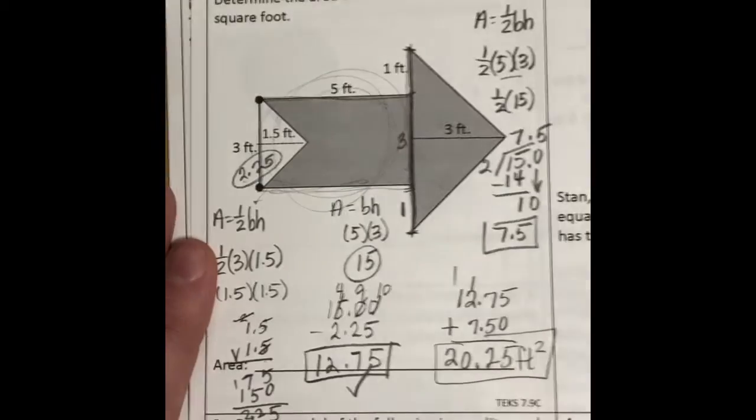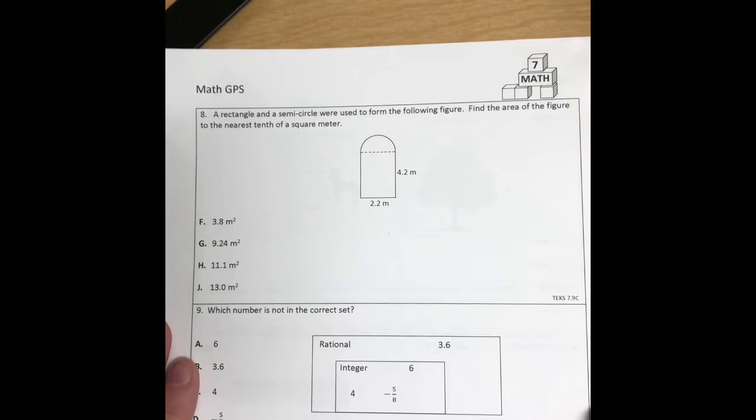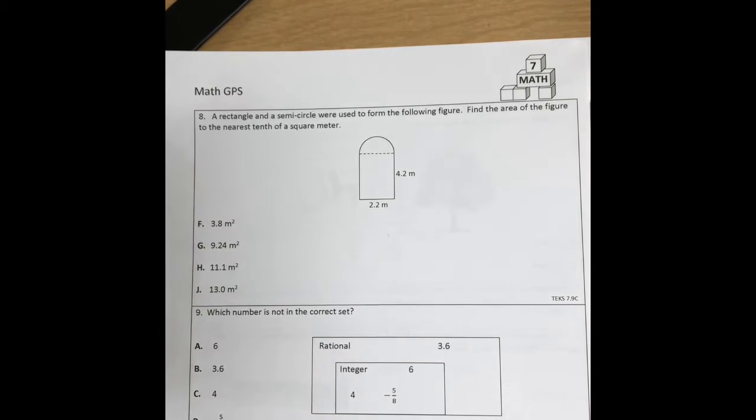This is your answer. Okay, it's your turn. We're going to do number 8 right now. Pause the video. See if you can figure out the area of the figure for number 8. All right, welcome back. Let's see if you got it right. It actually tells you what the two shapes are for number 8.